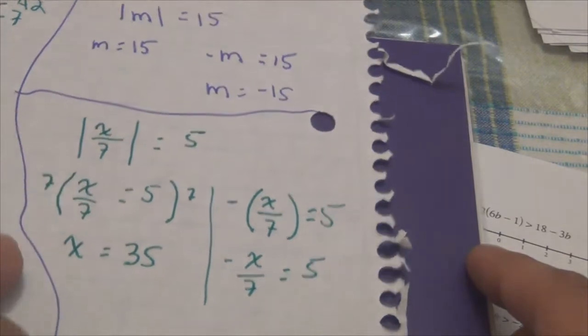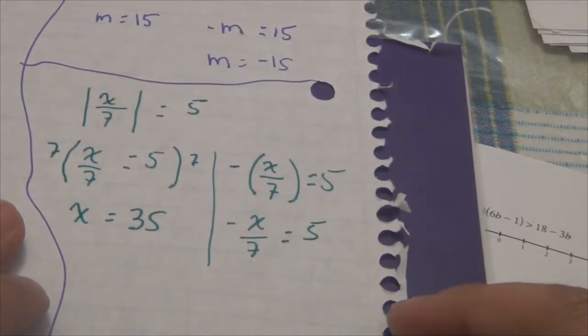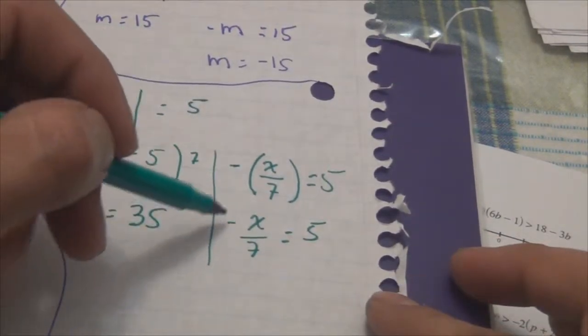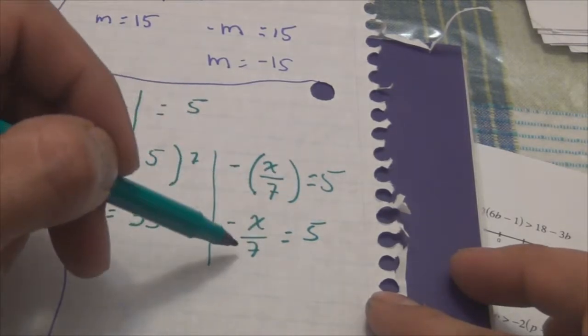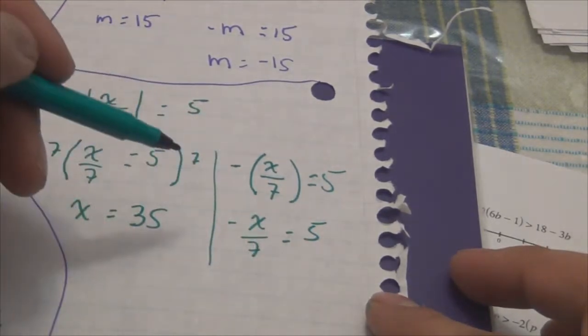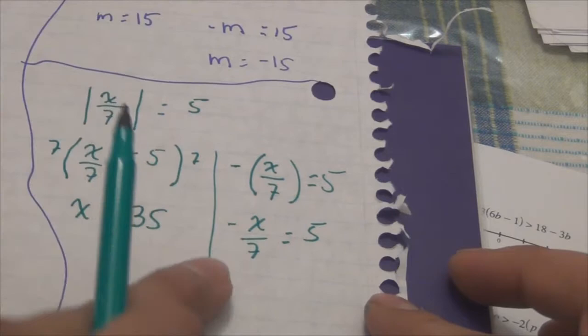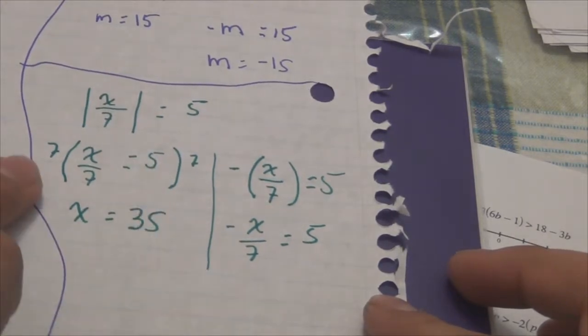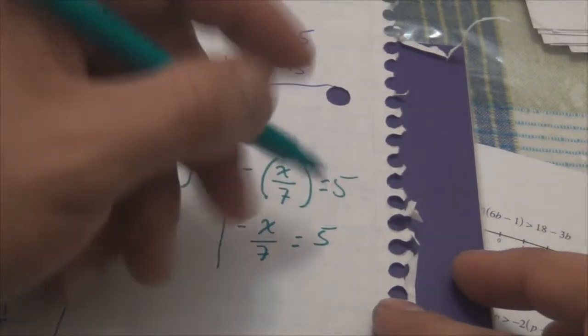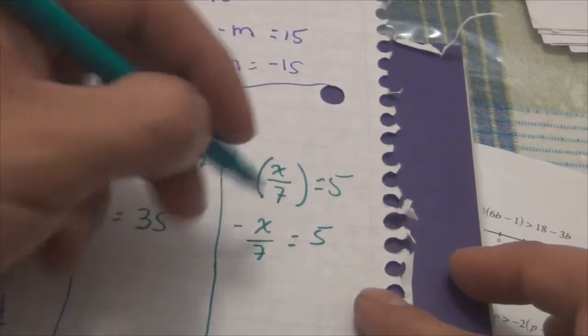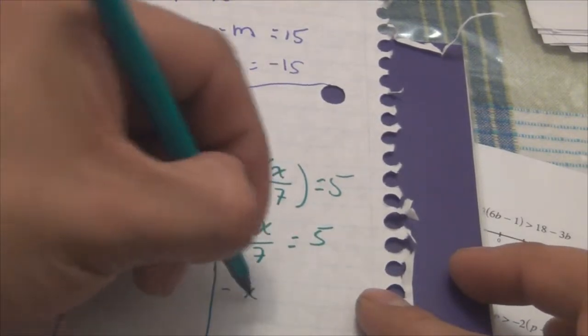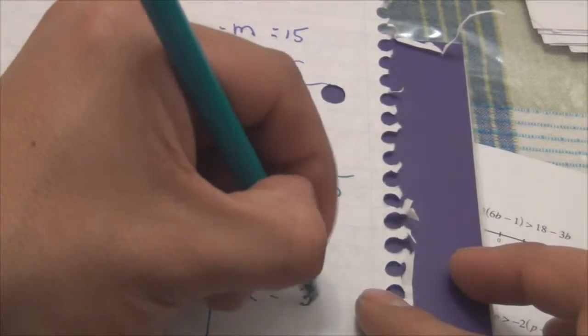All right, so I distributed the negative, okay? So now I don't have distributive property, but I have fractions, so I'm going to multiply by the common denominator. In this case, it is 7. So it's the same thing as here. When I multiply by 7, I'm going to get negative x equals 35.